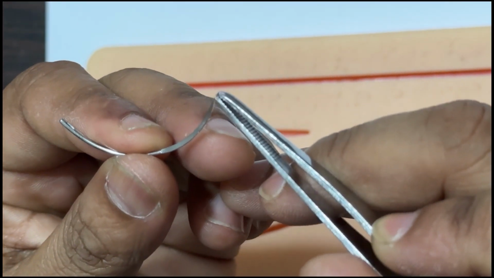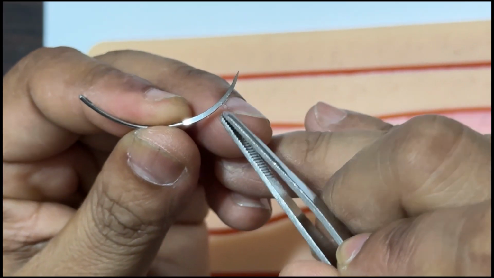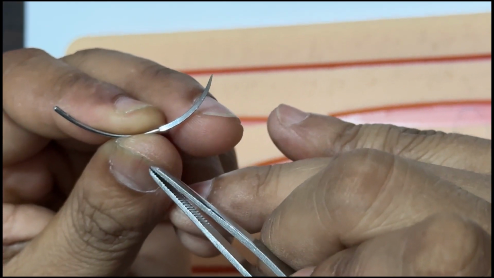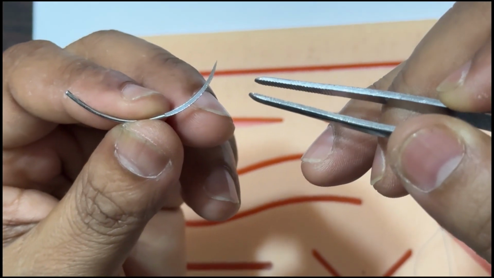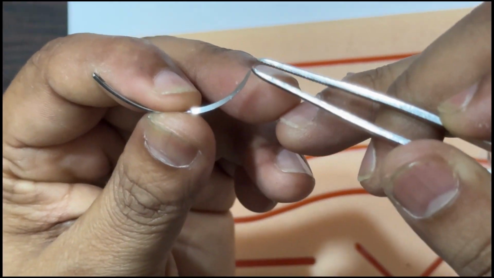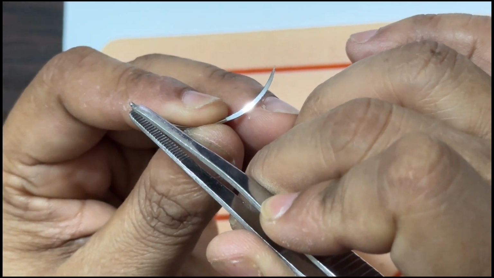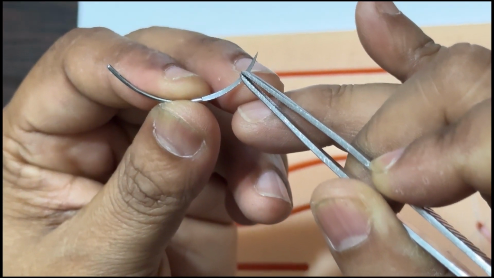Now let us look here. We have one length from the tip till the eye. That is called the needle length. This much clear? This whole portion is called the needle length. In other words, you can say the length between the tip or the point of the needle till the eye or the swage of the needle, along the body of the needle, is called the needle length.